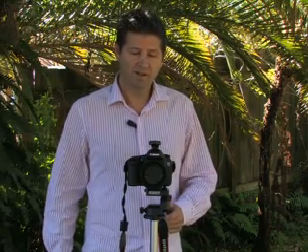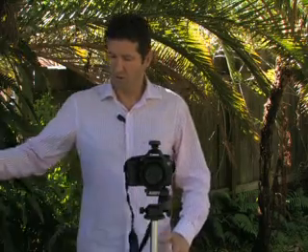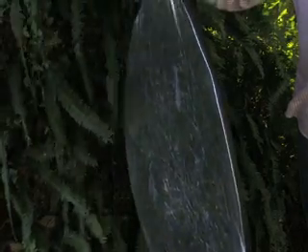Taking photos on a bright sunny day is not the ideal situation, but it's a common event for most of us. So let's look at some ways that we can combat this bright sun. I'm using today one of these. It's a 5-in-1 reflector. They range from around $30 up to $150, but after you see its uses today, you'll find they're invaluable.